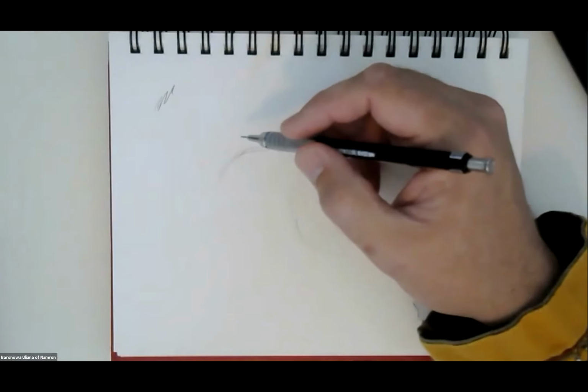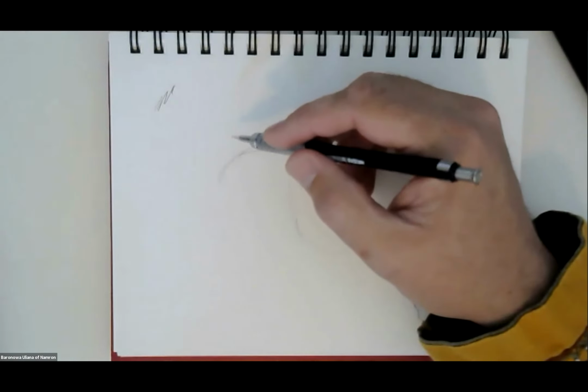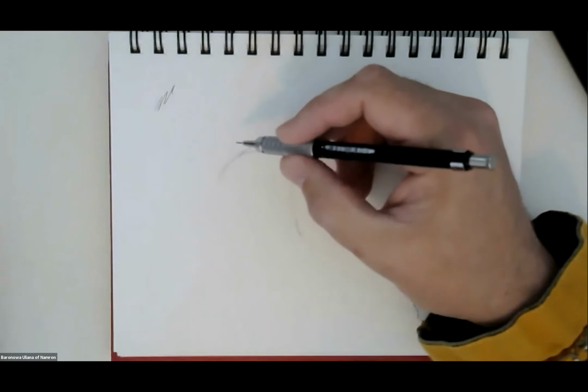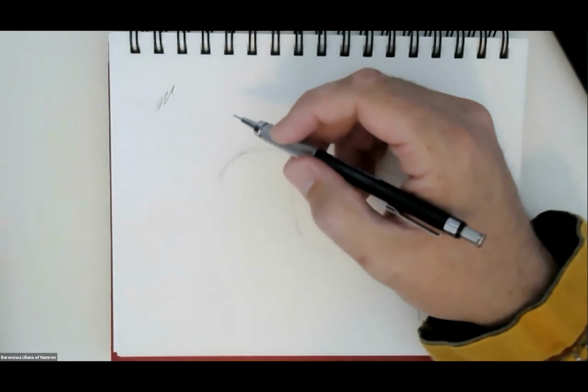So let's talk about the head. The head is one of my favorite things about this. They have this really cool way of drawing an eye. It's very unique. So the heads are generally done in profile.